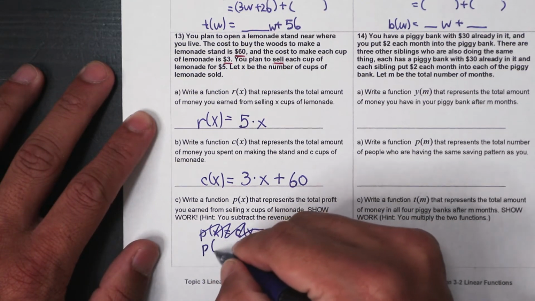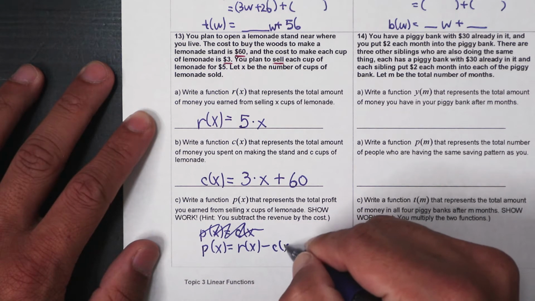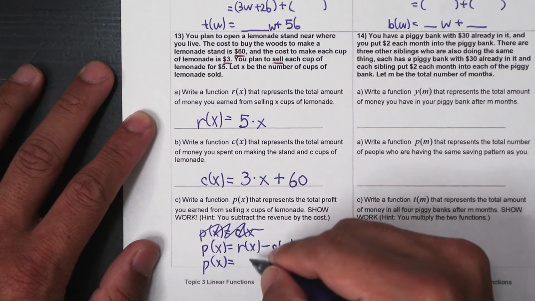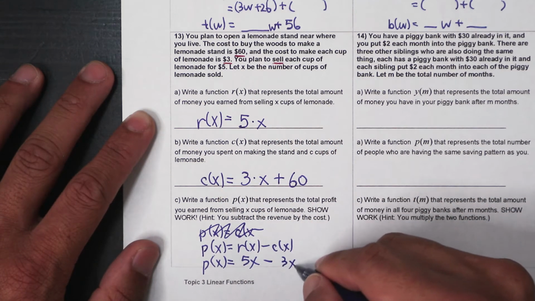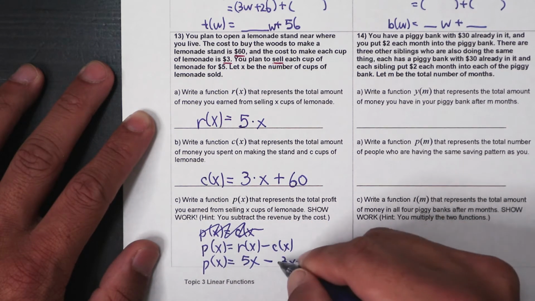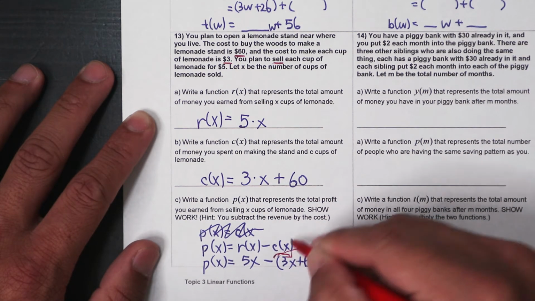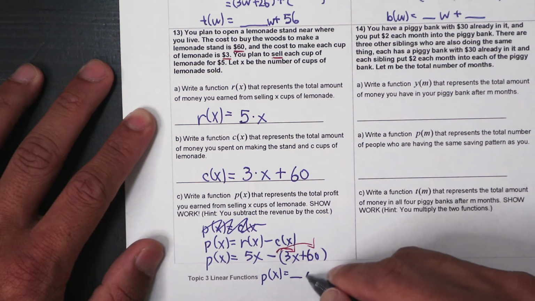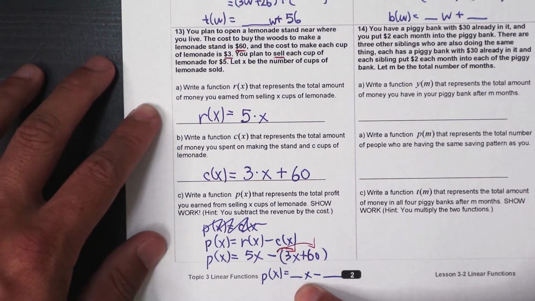So you're going to write P of X is equal to R of X minus C of X, right? And then for the R of X, it's going to be this. So you do 5X minus, and then C of X will be 3X plus 60. Now, again, don't forget to put parentheses and then distribute after, right? So once you distribute, I should get P of X is equal to blank X minus blank. And I want you to find the answer yourself.